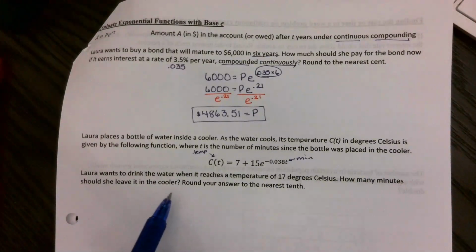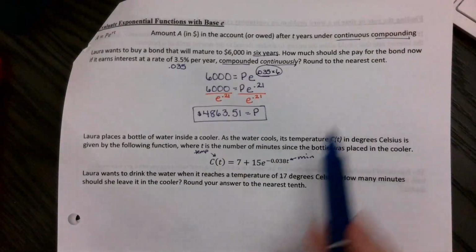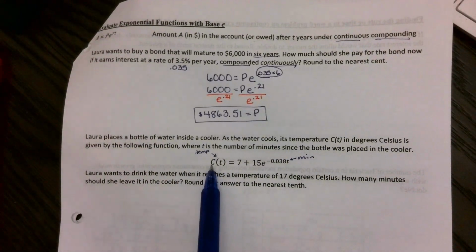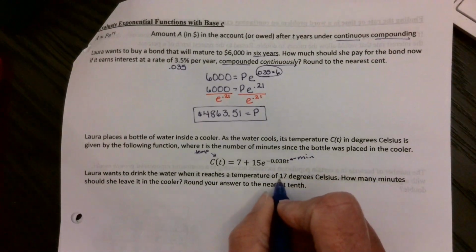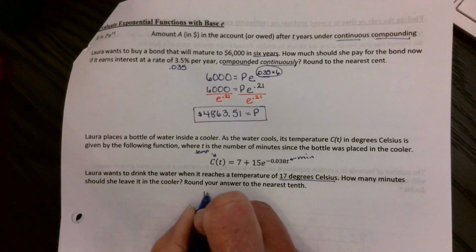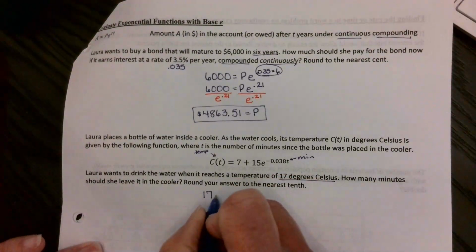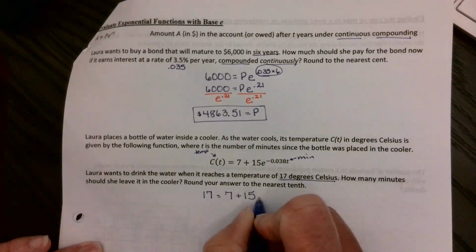Laura wants to drink the water when it reaches a temperature of 17 degrees Celsius. So the only reason we're reading this is to know what C of T is and what T is. It tells us that we're going to put the 17 in for C of T. So we now have this.